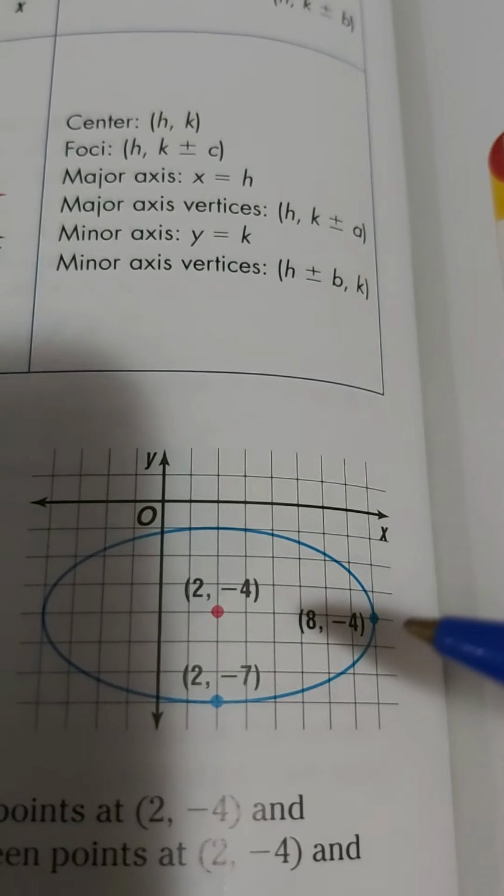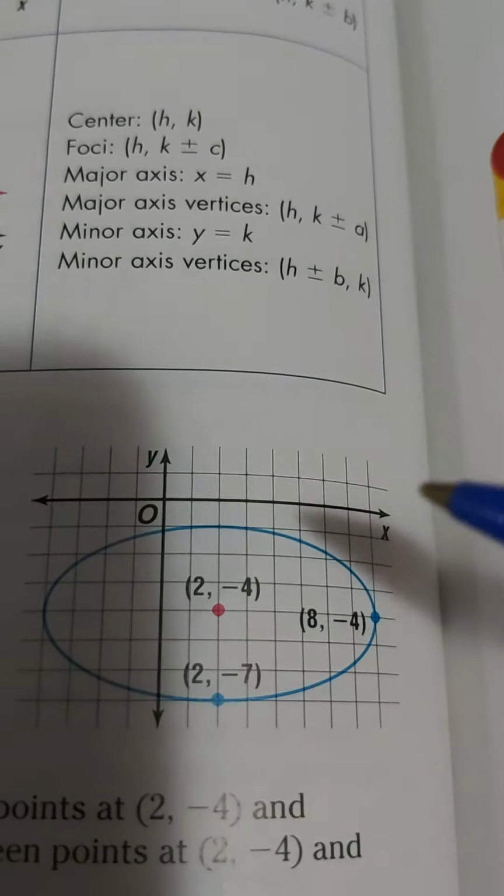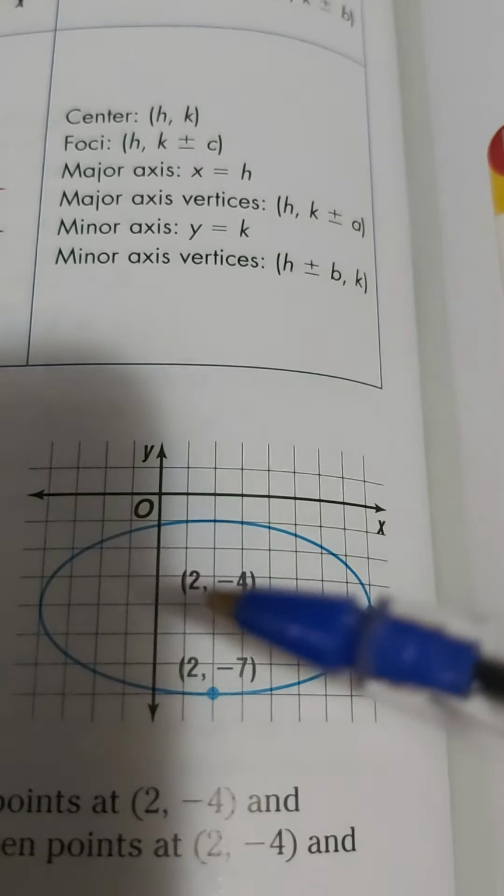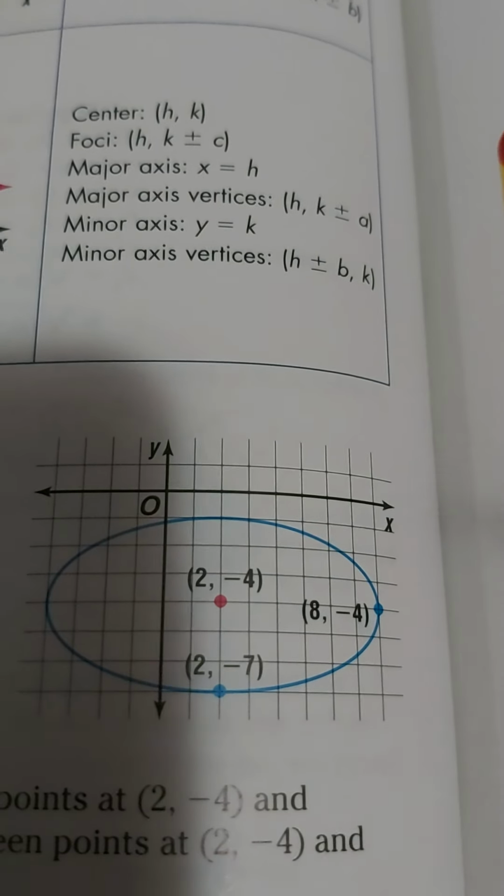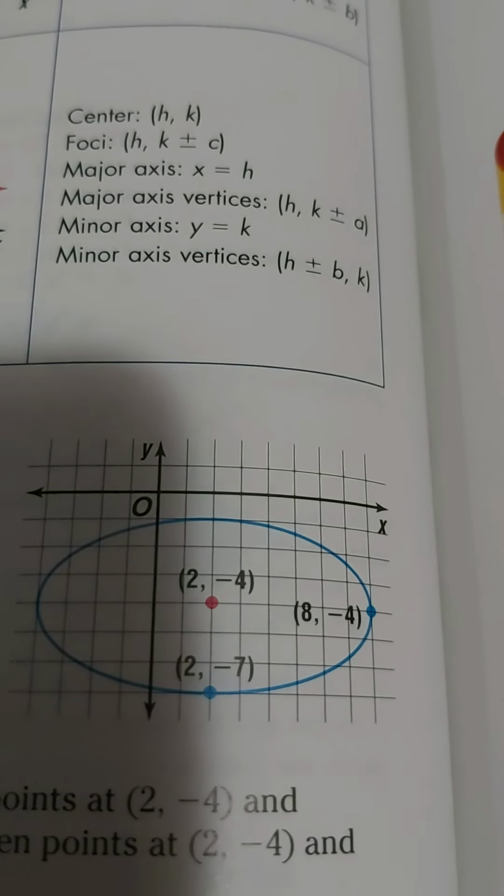Now notice that the orientation of the ellipse is horizontal. That means that the major axis is parallel to the x-axis, and the minor axis is parallel to the y-axis. So from the graph, we note the following.